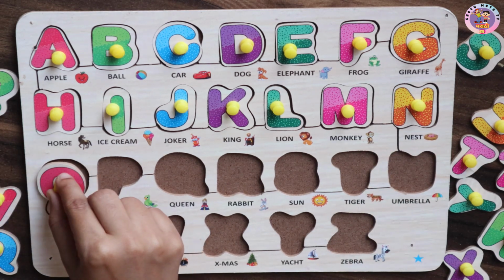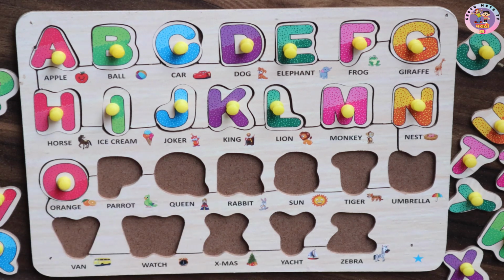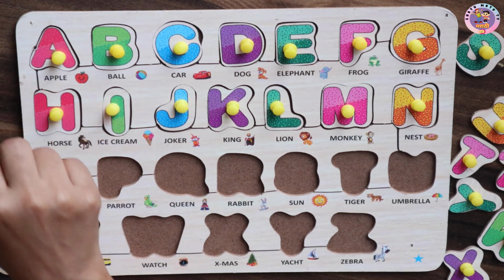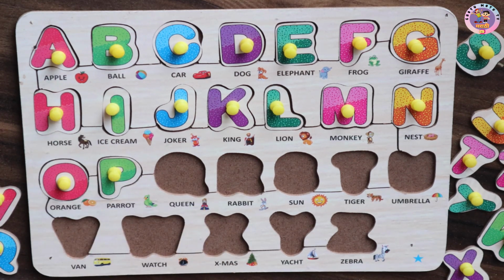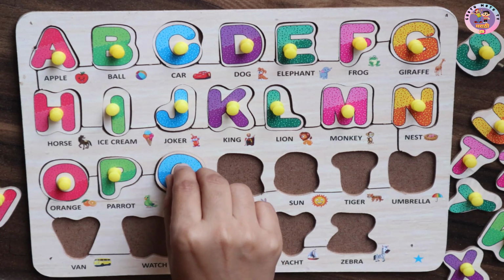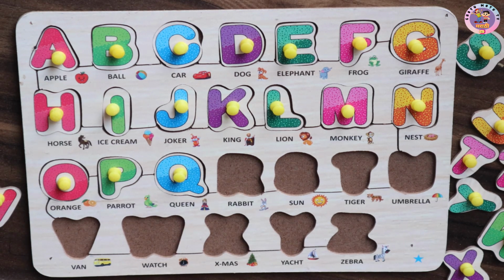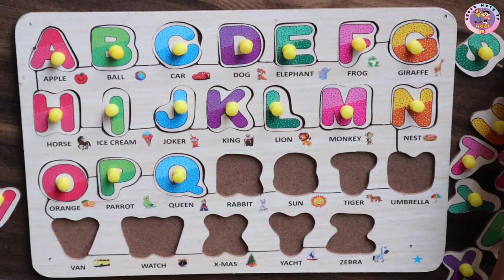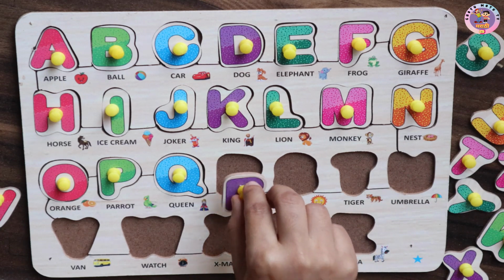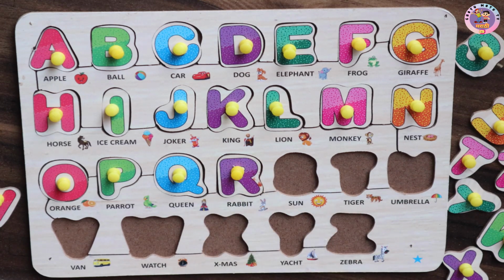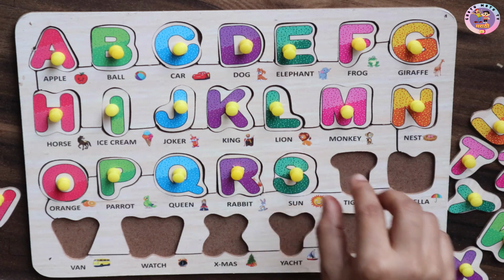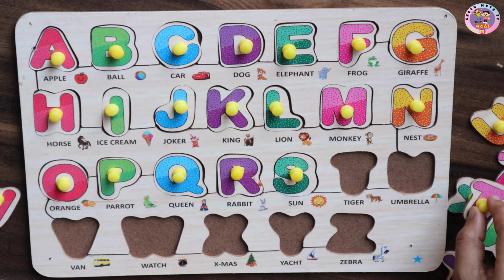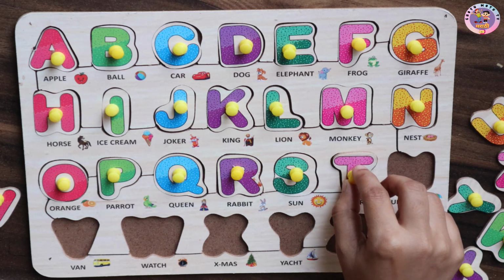O for orange. P for parrot. Then Q for queen. Then where is R? R for rabbit. S for sun. T for tiger.